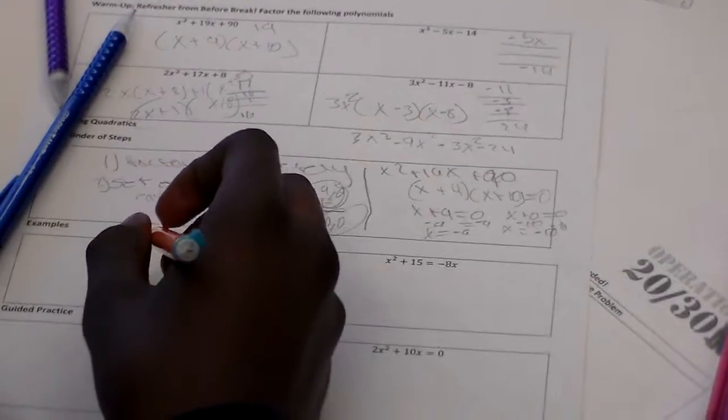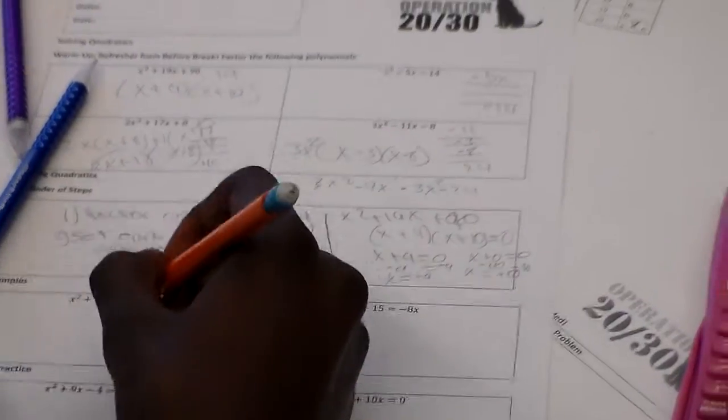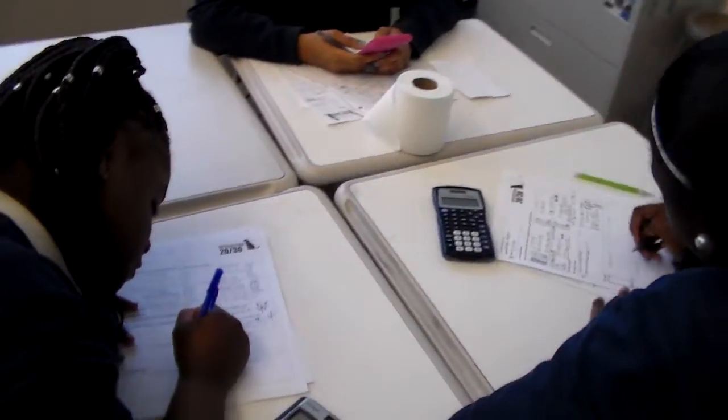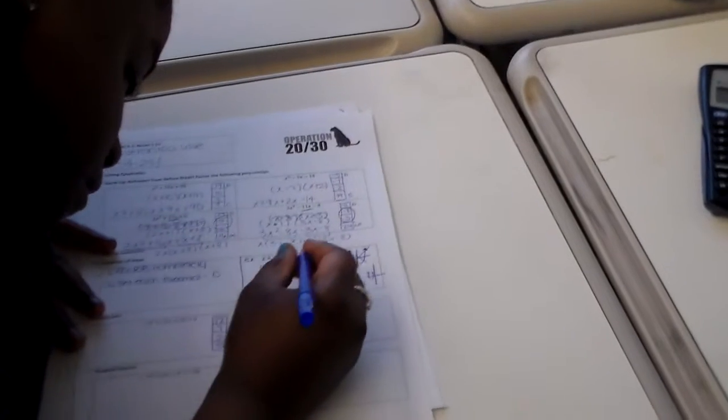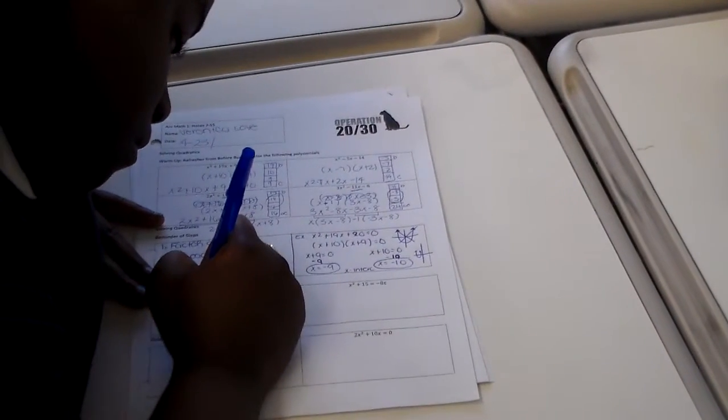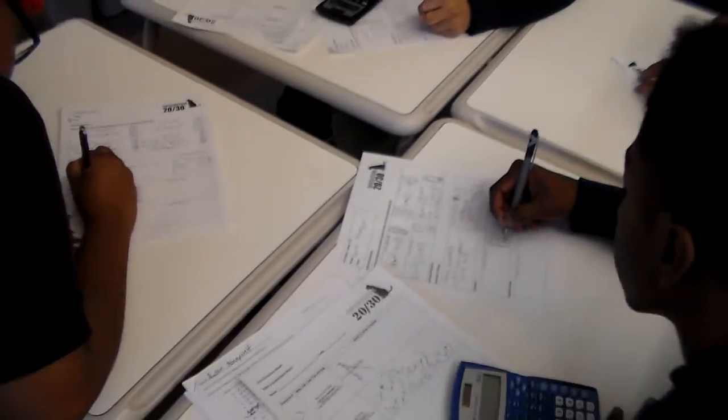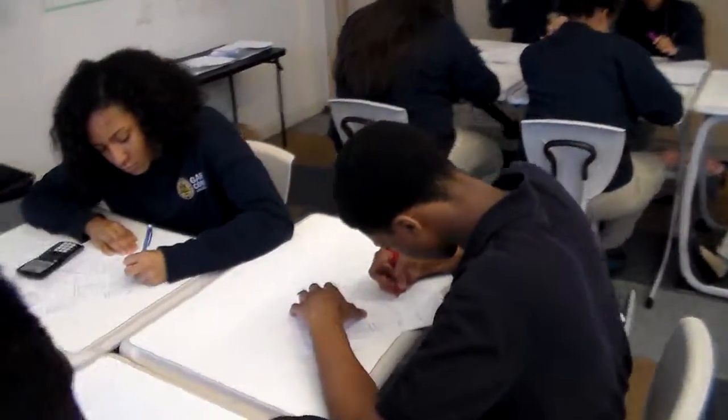Okay, so for the examples down below, I'm going to give you a minute. Go ahead and factor this. And if you think you got the last step of setting it equal to 0 and solving, do that as well to find the two solutions. Don't worry about the graph.